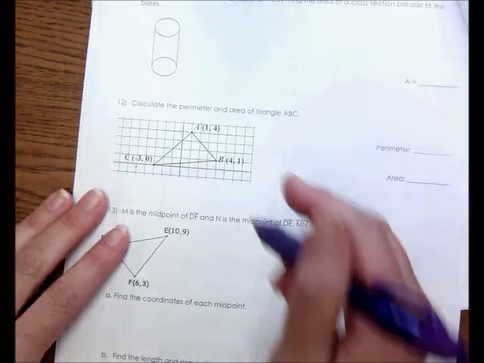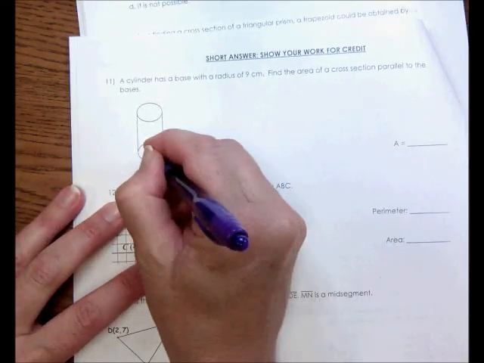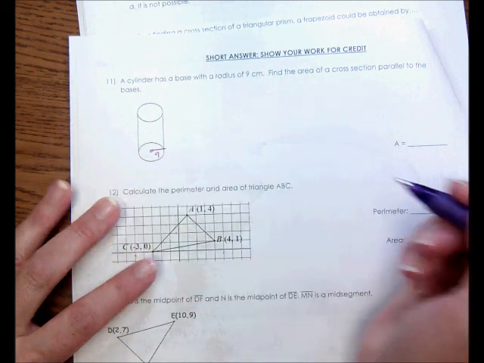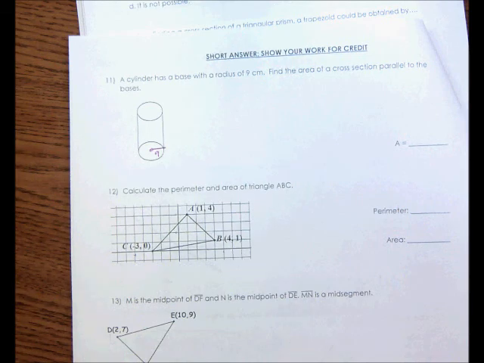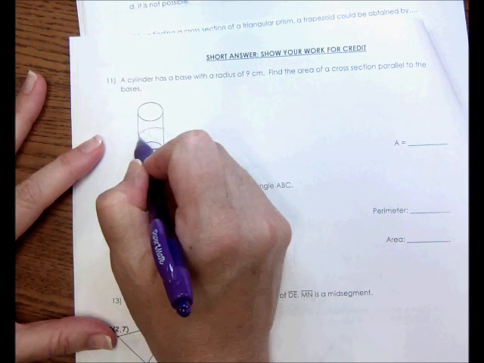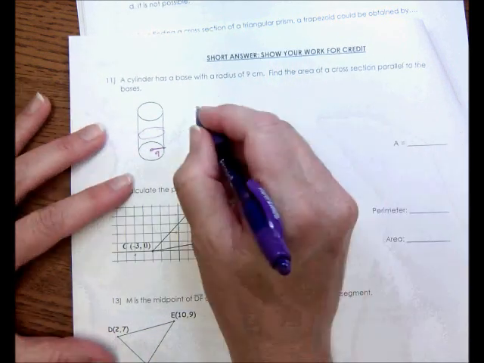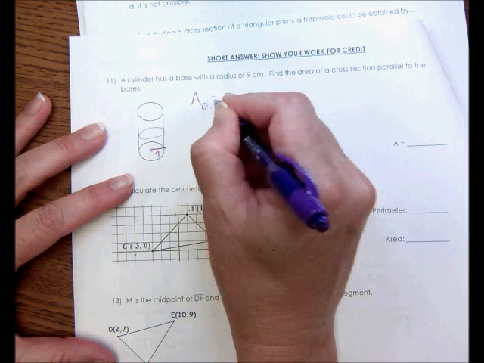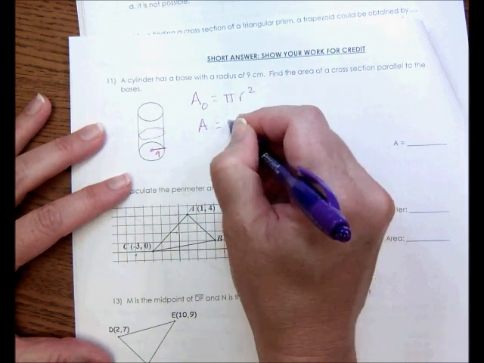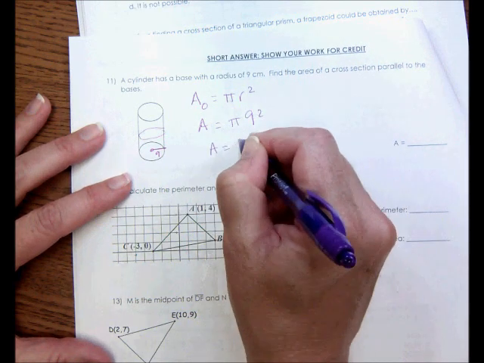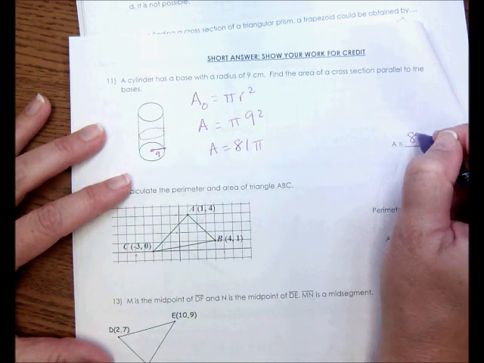Moving to the free response. The first one, it says a cylinder has a base, has a radius of 9 centimeters, and that base is a circle, and so it says find the area of the cross-section parallel to the bases. So the cross-section of that cylinder is going to actually be a circle, so the area of a circle is equal to pi r squared. So the area is equal to pi times 9 squared, so the area is equal to 81 pi. So that is a possible answer.